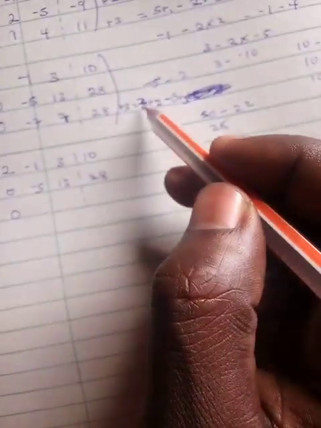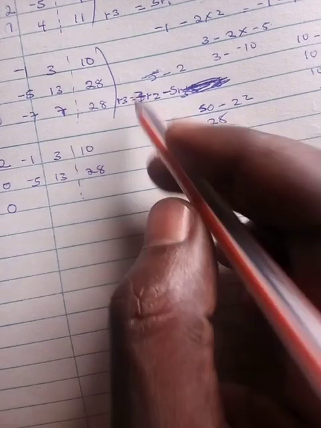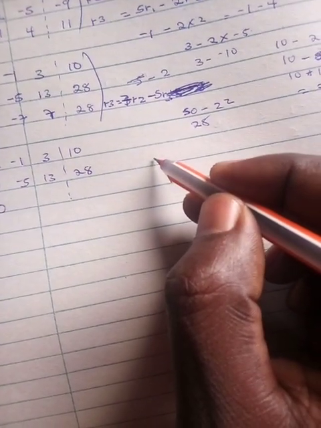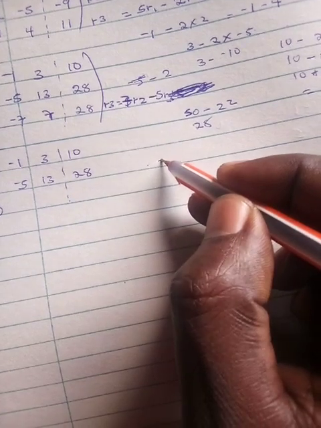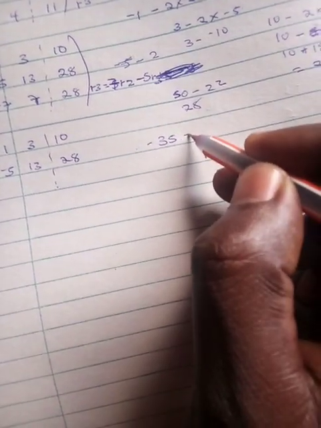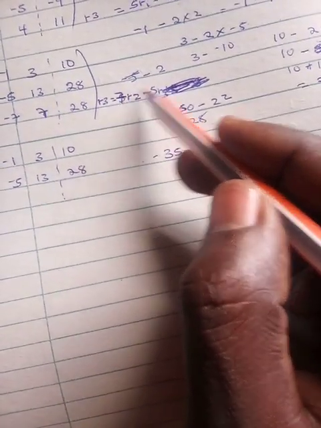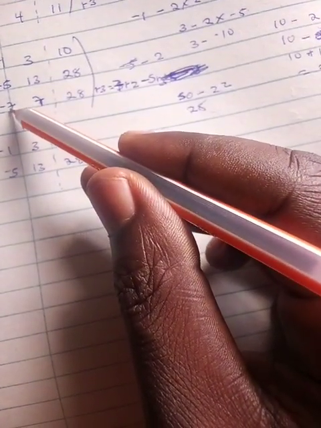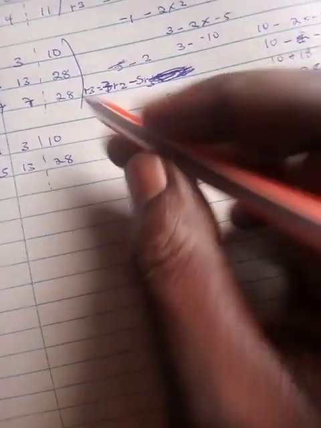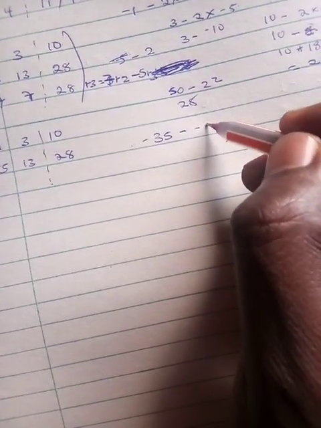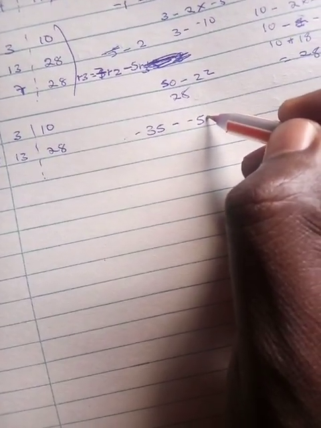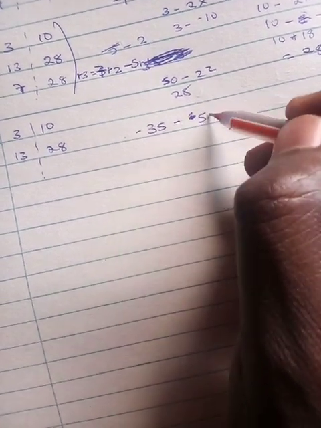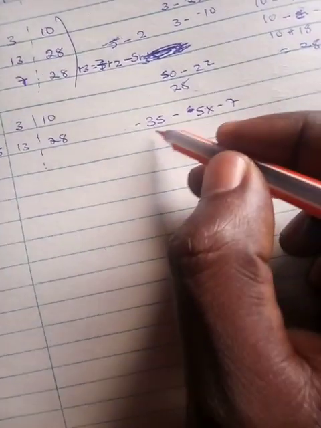Now let us test and we see. We said the new R3 here will be 7 times R2. 7 times negative 5, what do you get? You get negative 35. Then minus 5 times negative 7, not so?